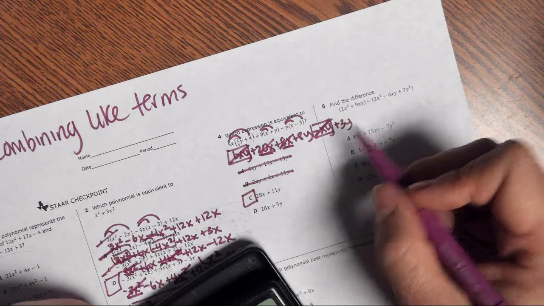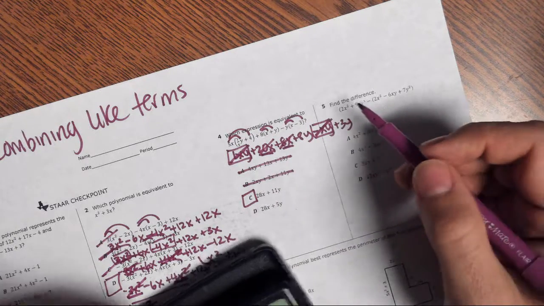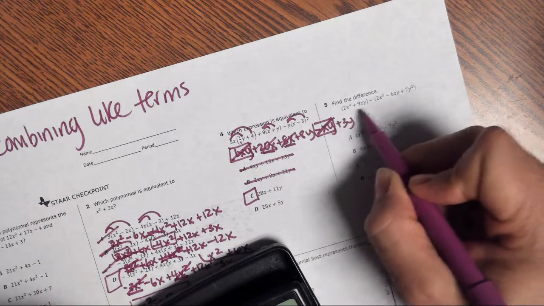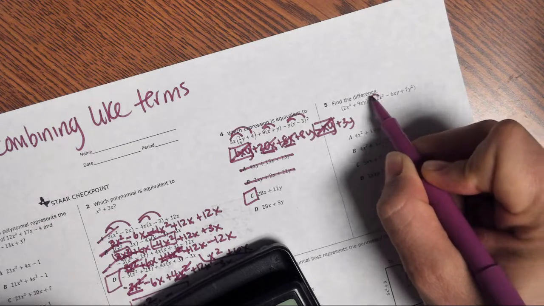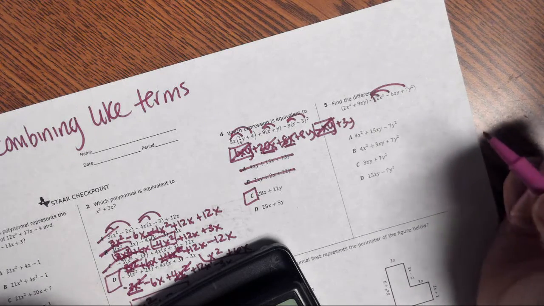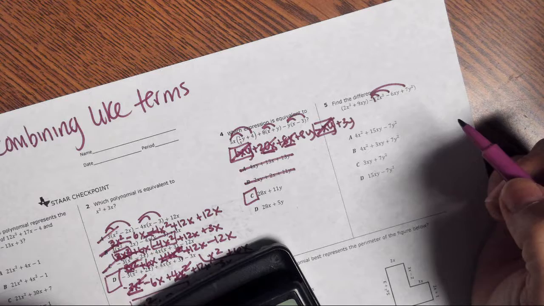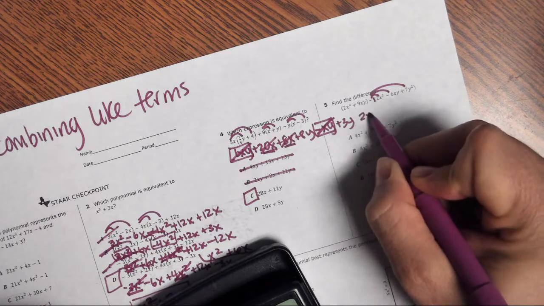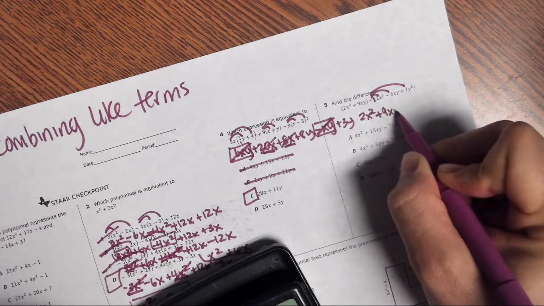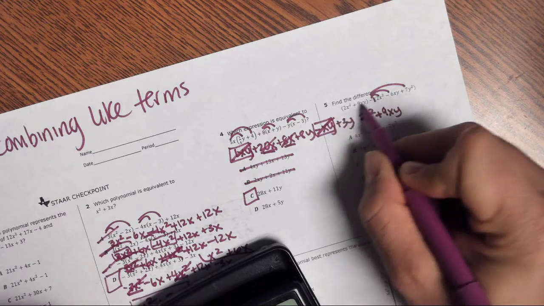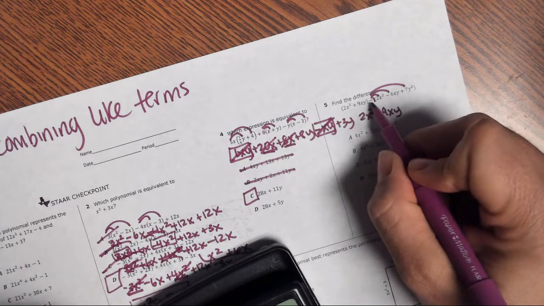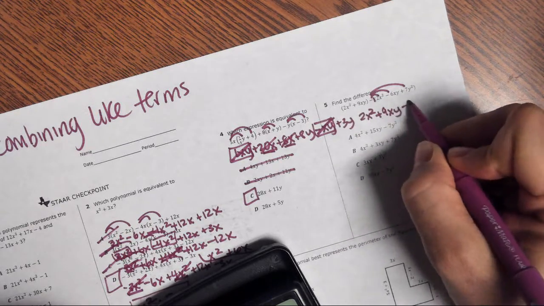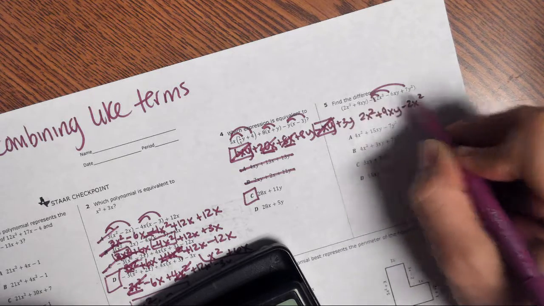Alright, on number 5, it's very similar to number 4. The only difference is it's subtracting these two. So remember, when you're subtracting, you distribute that negative and then combine like terms. Okay, so I just rewrote the first one because that's a positive up front. Negative 1 times 2x squared is negative 2x squared. Negative times negative is a positive.